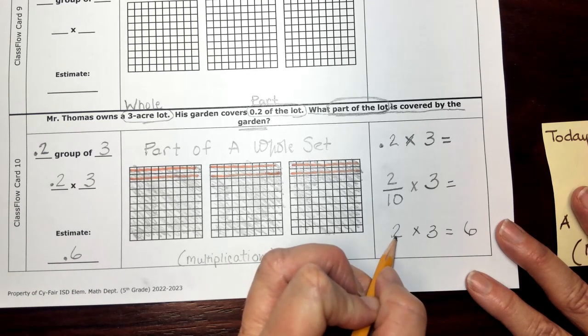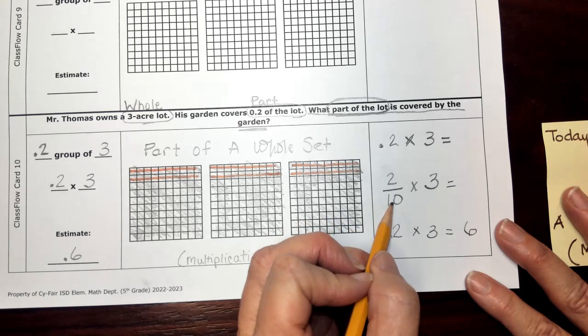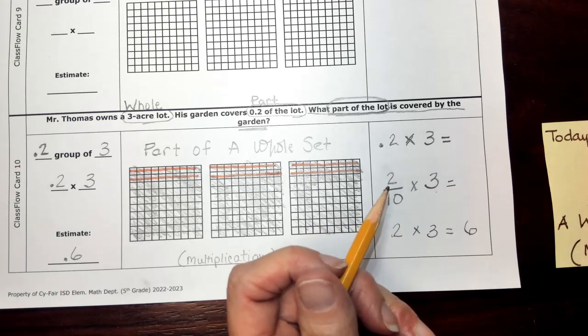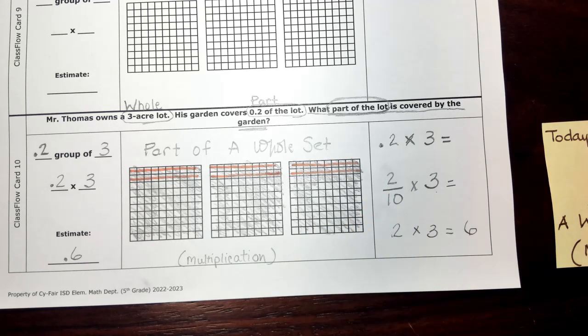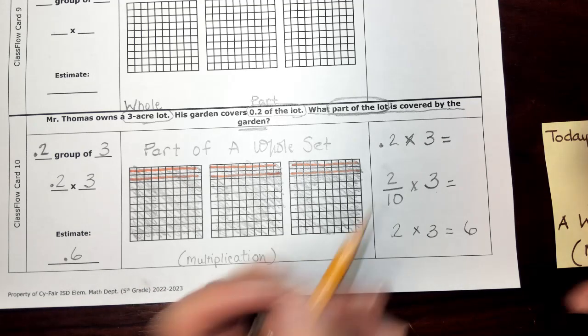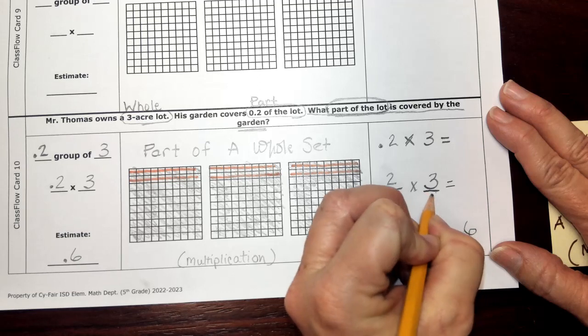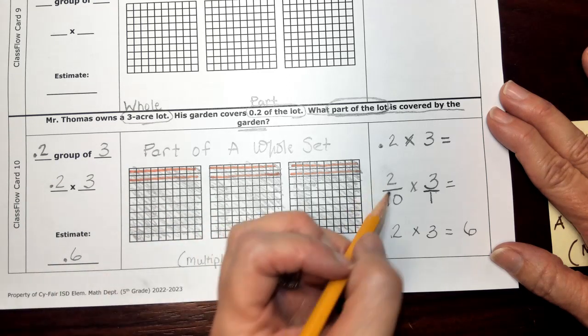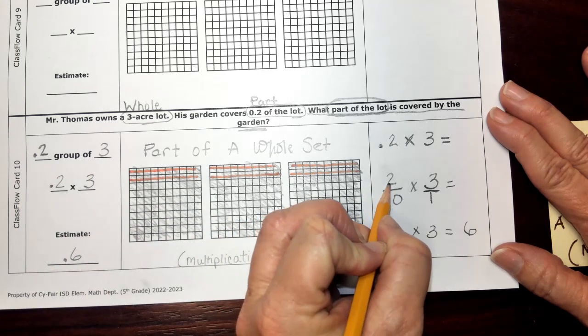Except we're not talking about 2 whole pieces. We're talking about 2/10 part of 3. And anytime we have a whole number, like the number 3, we can say that that is over the number 1, because 3 over 1 is the same thing as 3 wholes. And when we multiply fractions, we just multiply straight across.